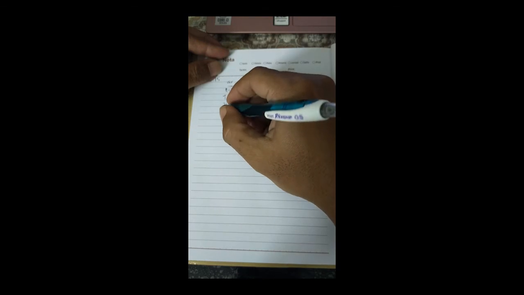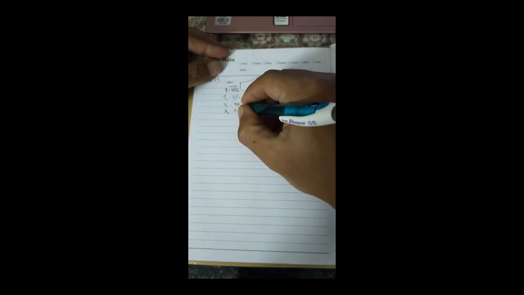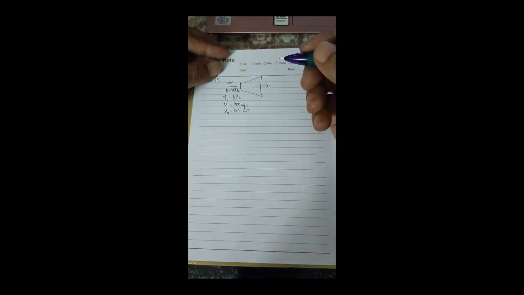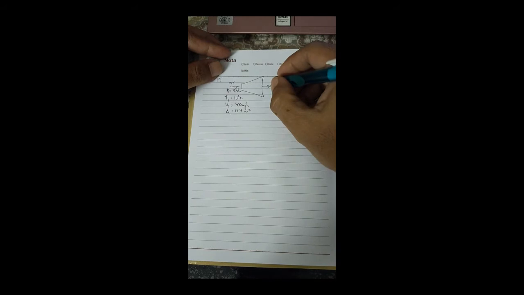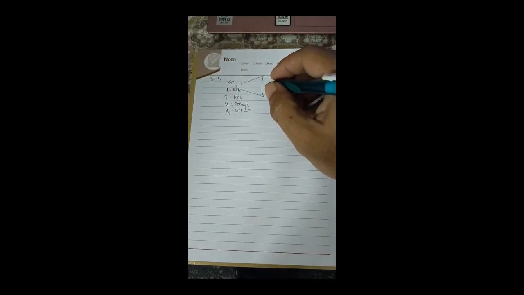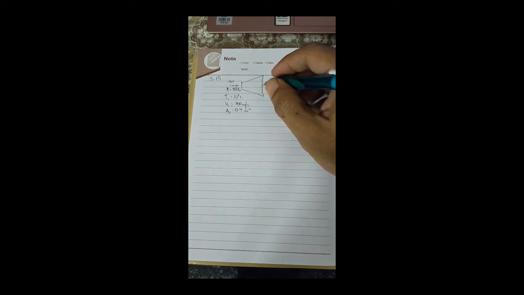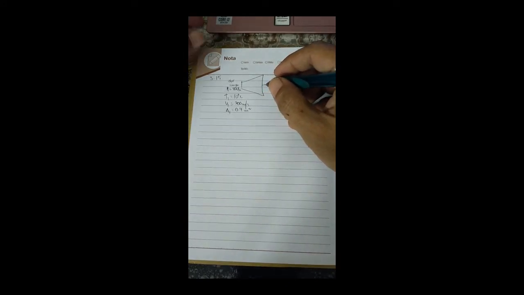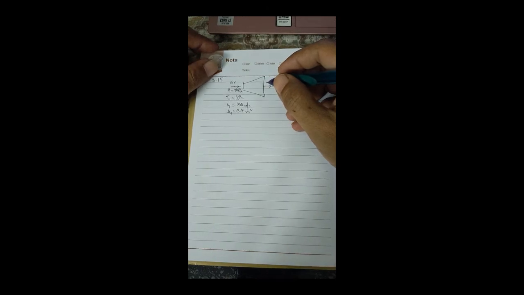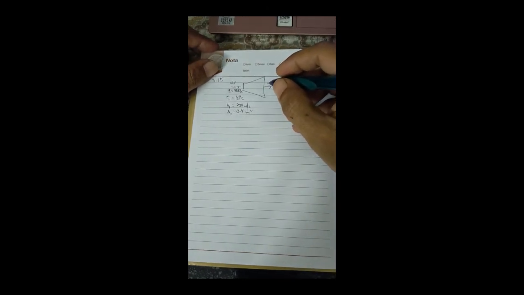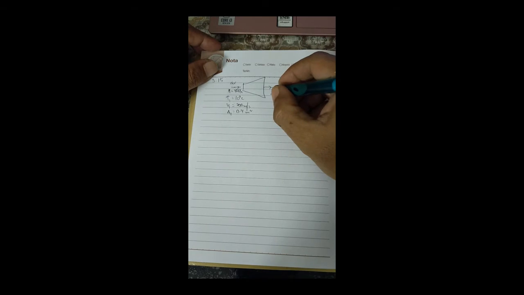Inlet area, A1 is 0.4 meters square. So here it's not given any pressure or temperature at the outlet. Basically the information given is only that the velocity is very small, which means that V2 is 0.